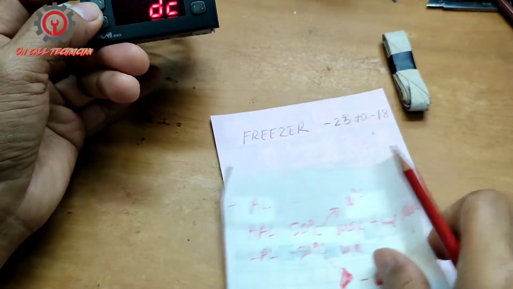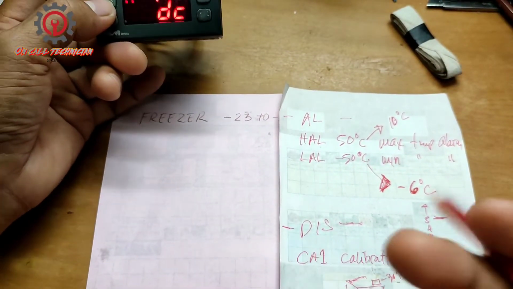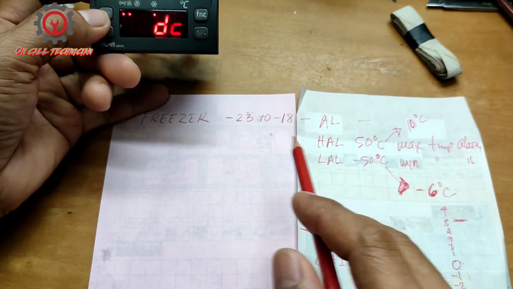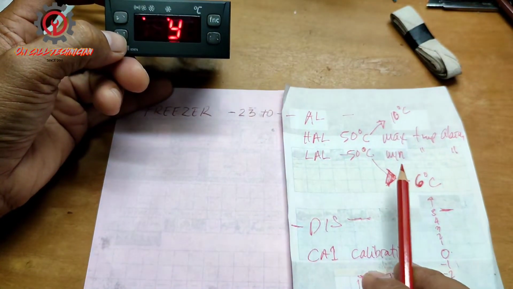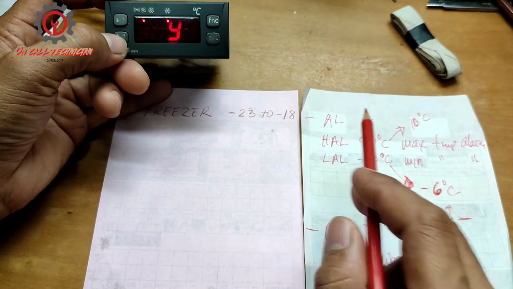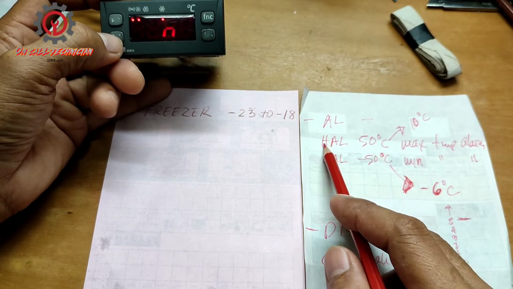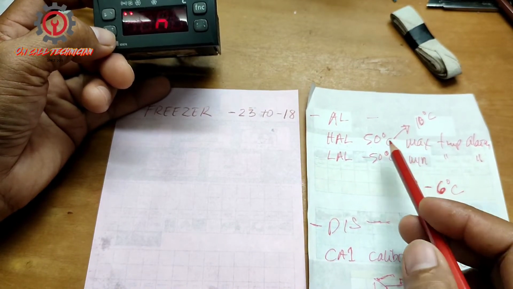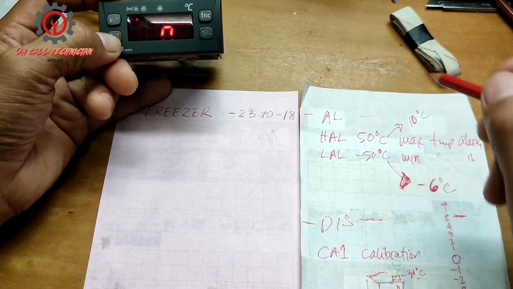For the freezer, ALL. Okay, this is the highest alarm, guys. So take note here, just a brief discussion under the ALL folder. Since the HAL is 50 degrees Celsius for the default, and for the chiller, this is the chiller setting.